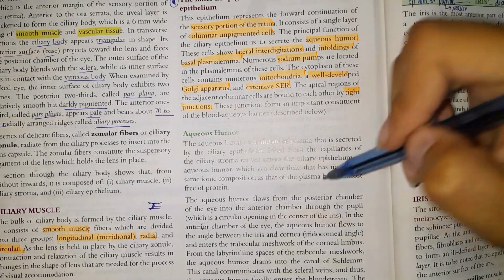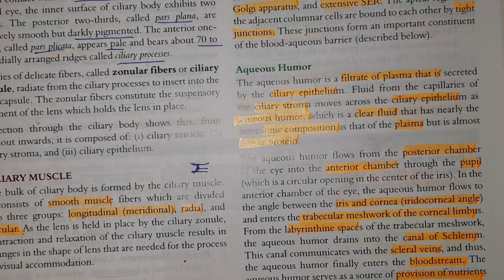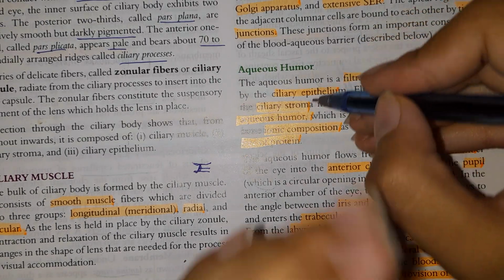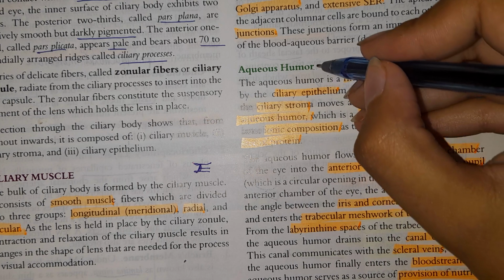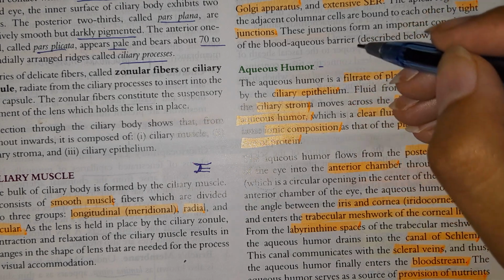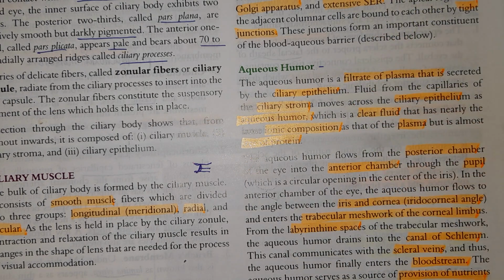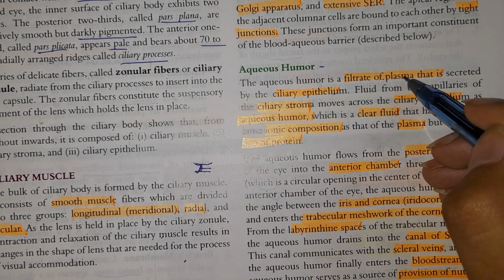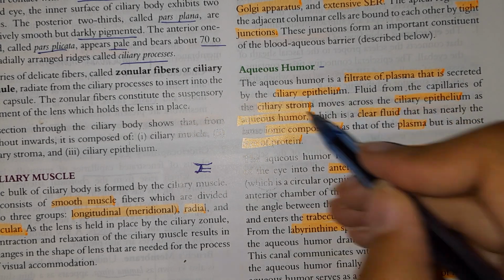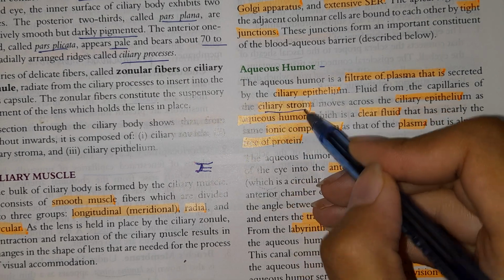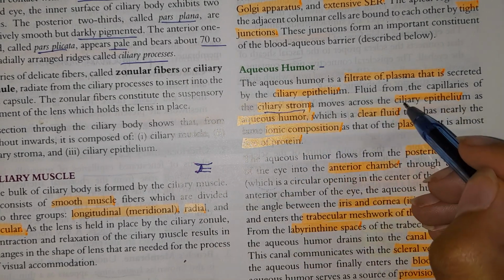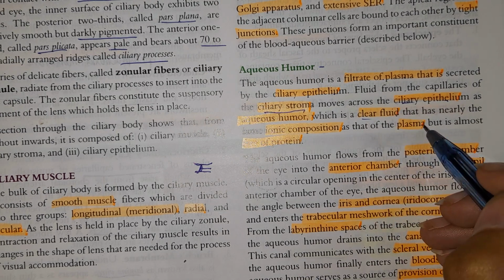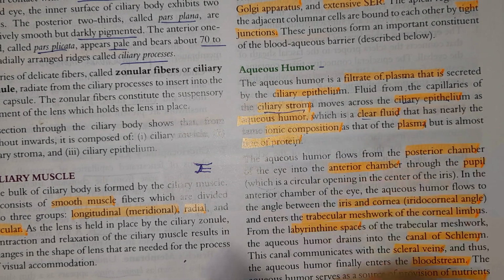Now we will come to know about aqueous humor. First of all, we are going to study the aqueous humor. As I told you, it is formed by the inner non-pigmented layer, which is made up of columnar cells. These columnar cells of the ciliary epithelium provide the filtrate of the plasma, and from the ciliary stroma, the aqueous humor moves into the ciliary epithelium. It is a clear fluid with the same composition as plasma, but it is free of proteins.